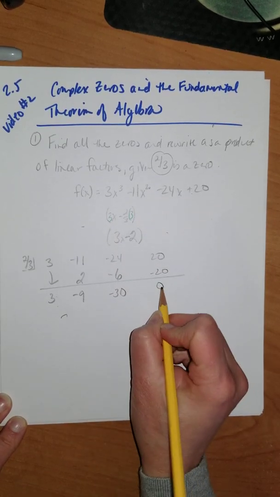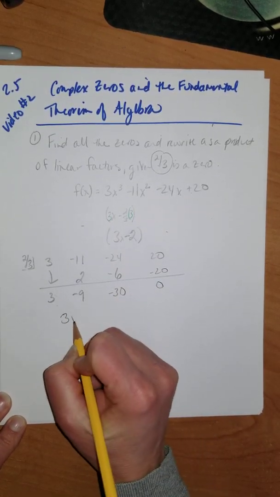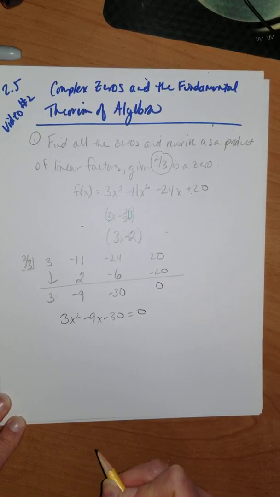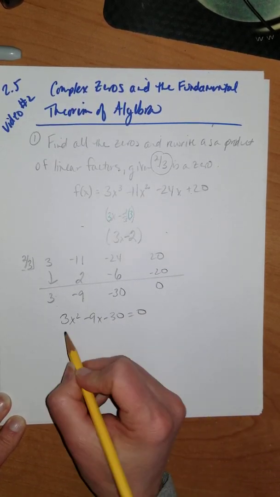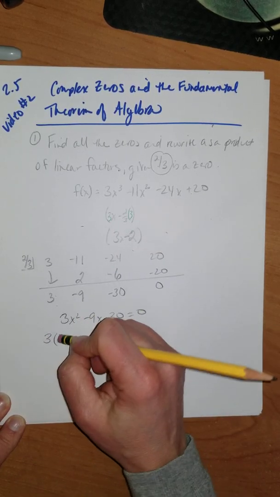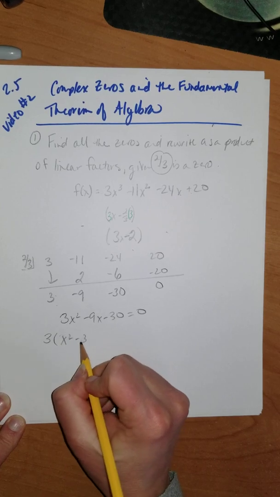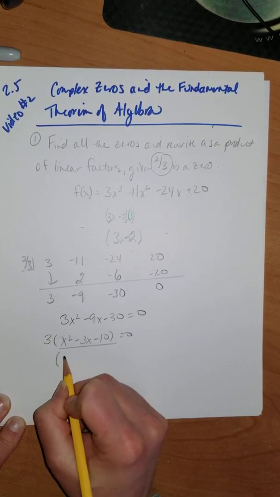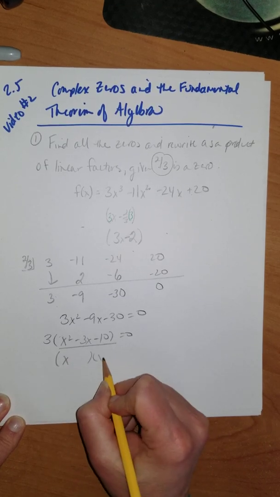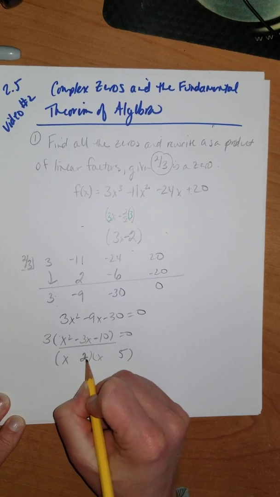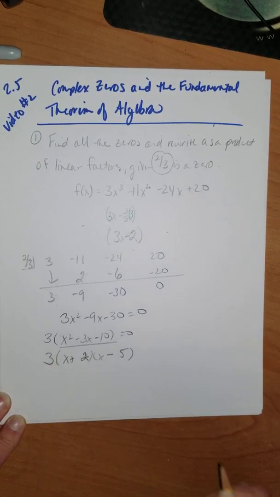We are left with the remainder quotient 3x squared minus 9x minus 30, and that equals 0. Now, I'm going to see if I can factor this down again. I can take out a 3, so I'm going to have x squared minus 3x minus 10 equals 0. Let's see if I can factor that down. That's going to be an x and an x. Factors of 10 that add or subtract to 3 are 5 and 2. Negative 5 plus 2, drop that 3.